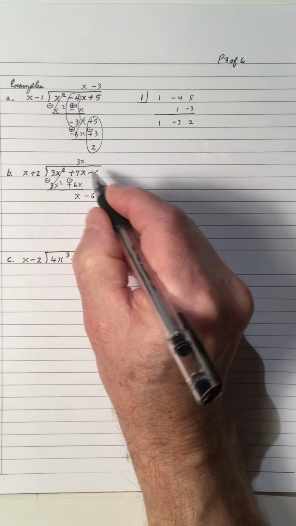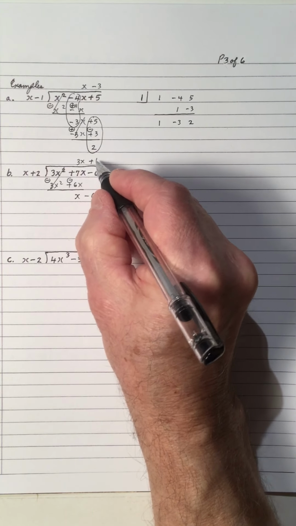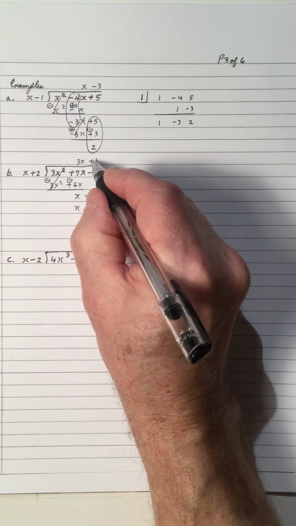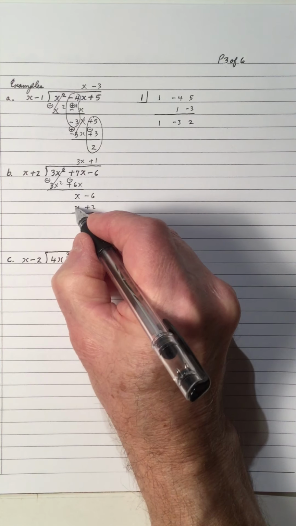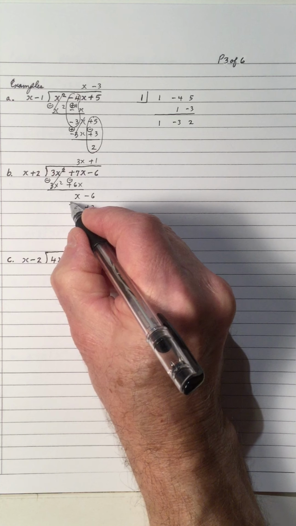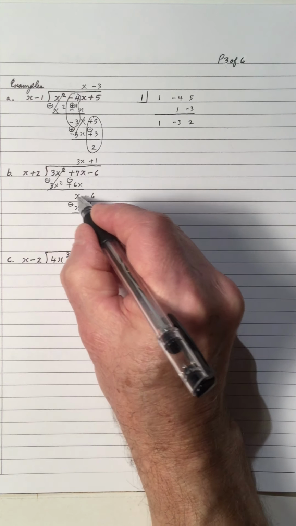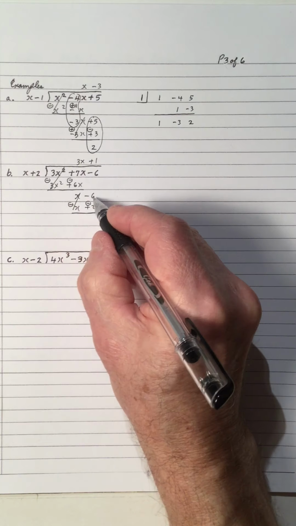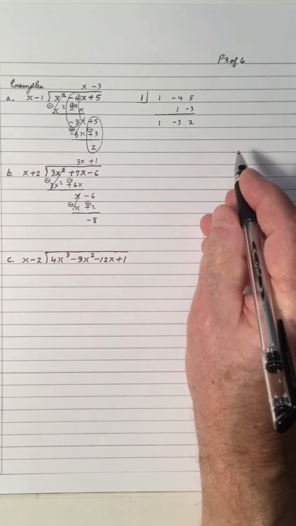Bring down your negative 6. X into x goes plus 1. Multiply back. X. Multiply back. Plus 2. That's a plus, so we make it a minus. So plus 1 minus 1 cancels out. Negative 6 minus 2 is negative 8.